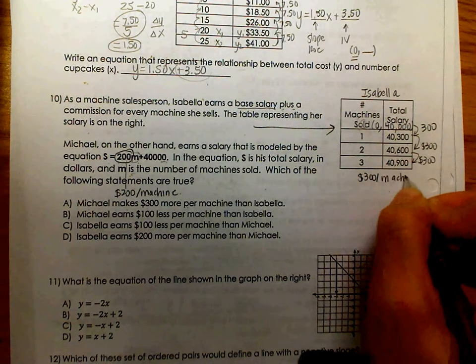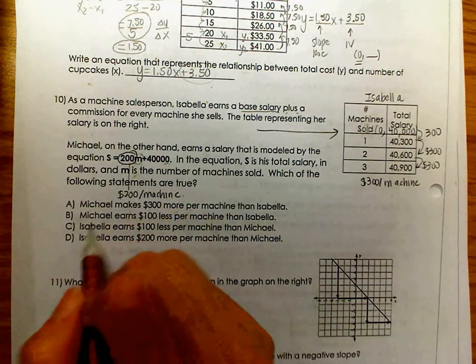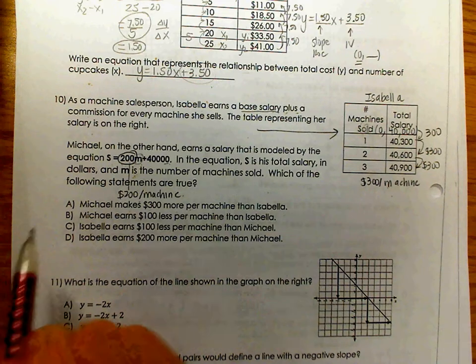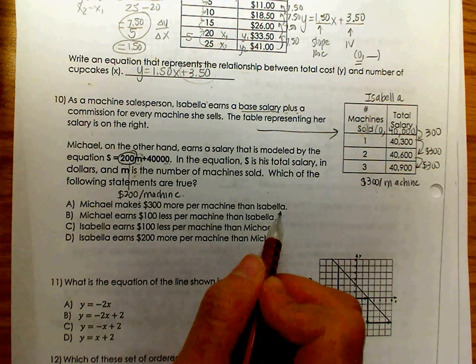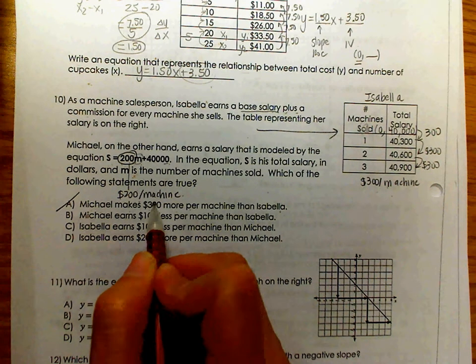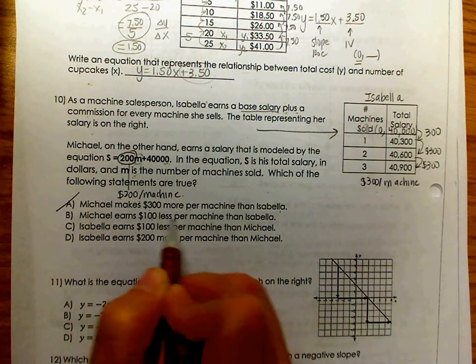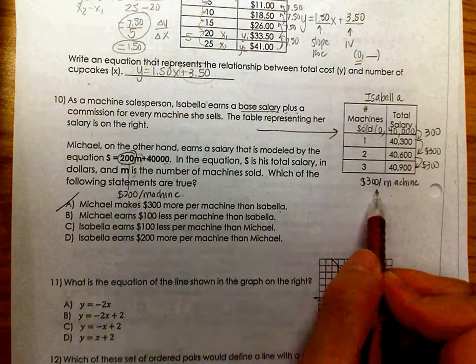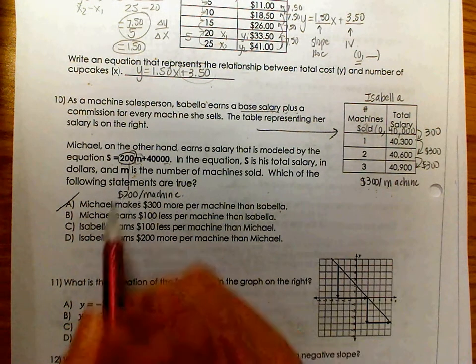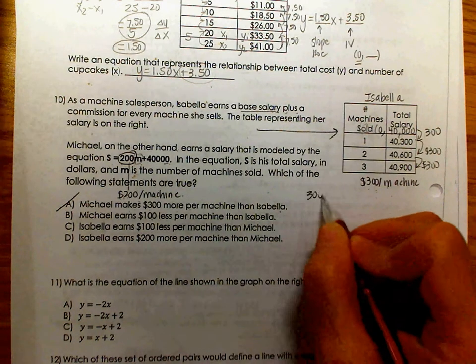All right. So Michael's here, and this is Isabella. And it looks like she's making more. So, Michael makes $300 more per machine than Isabella? No, he doesn't. He doesn't even make more. Michael earns $100 less per machine than Isabella. That's actually true because she's making $300, and that's $100 more than that. You can always do $300 minus $200, and that's $100 as well.